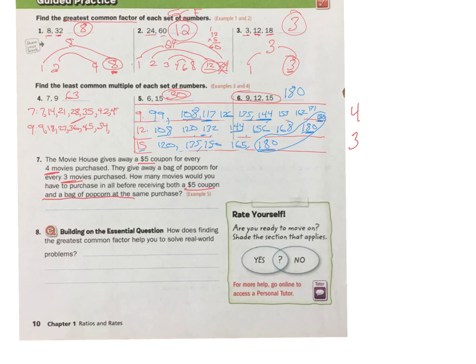Okay, so we want to have a common number that will get us both the $5 coupon and the free bag of popcorn. So I'm going to do my commons for, if I do 4 and 3 movies, nope, that won't get me both. 8, 6, nope. Let's do 12 and 9, nope. Let's do 16 and 12. Ooh, there we go. I found something in common.